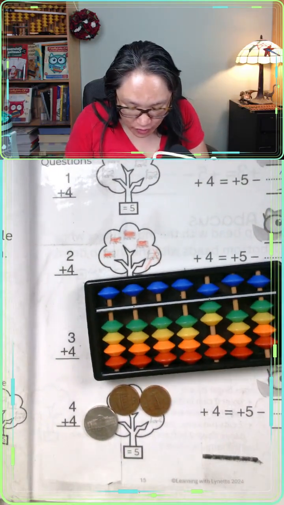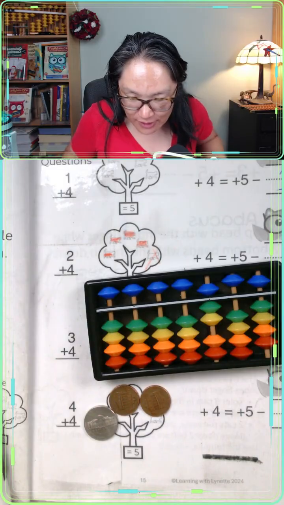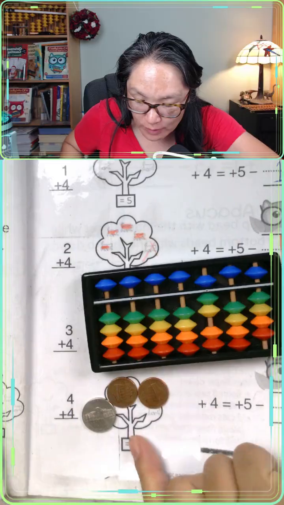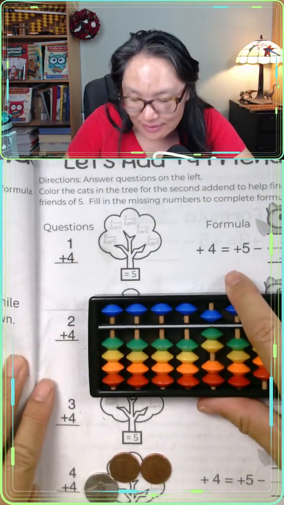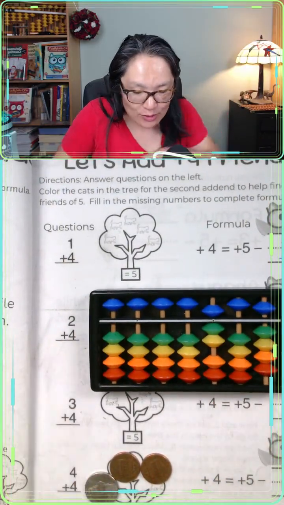Yeah, so a friend of mine was talking about using this terminology called compensation. And I guess you could do that. I guess that's what this is.